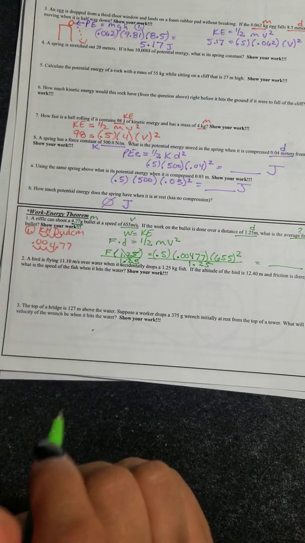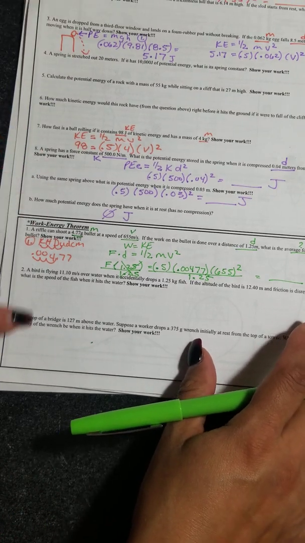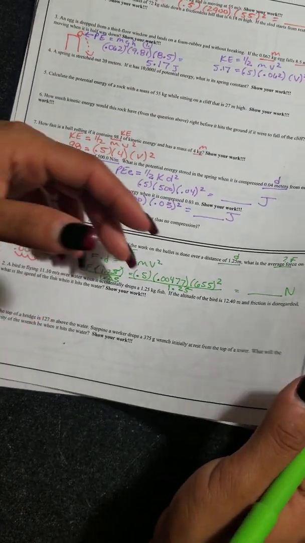Again, you're going to use that equation, it looks like, probably for the next couple of questions as well.